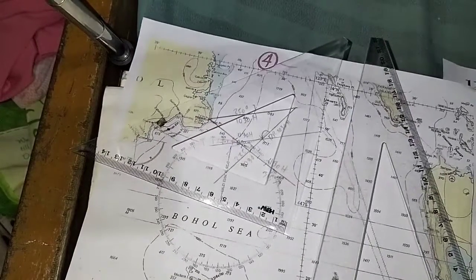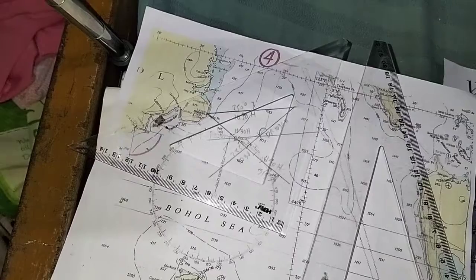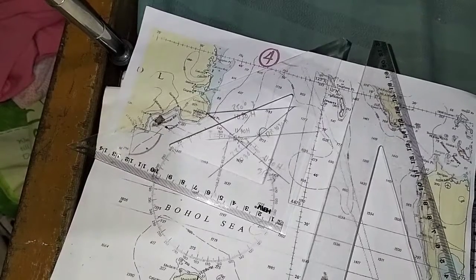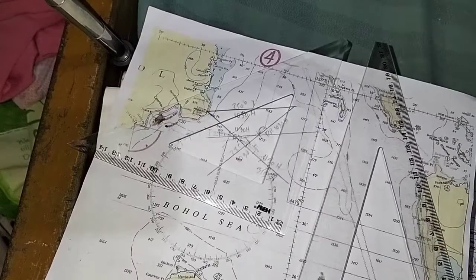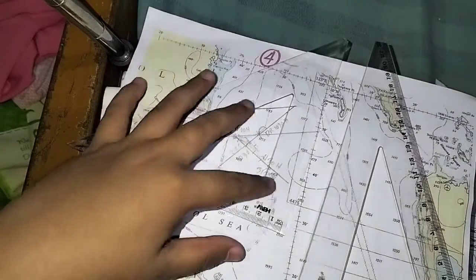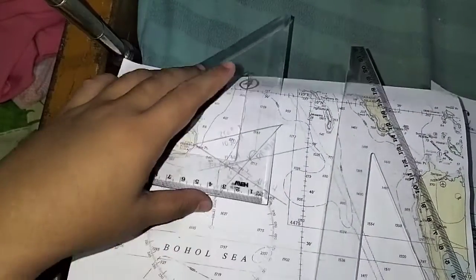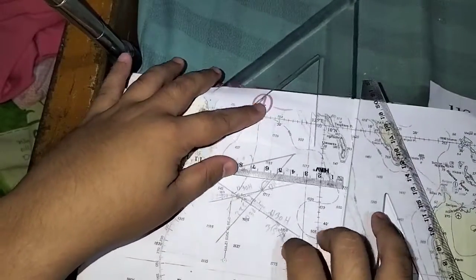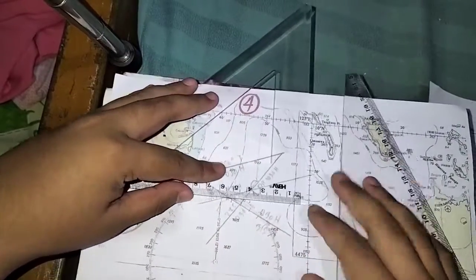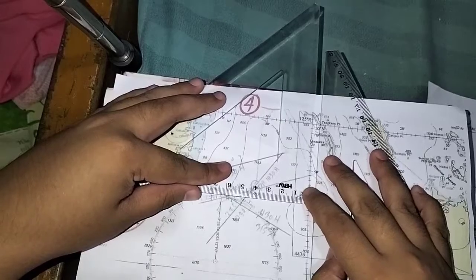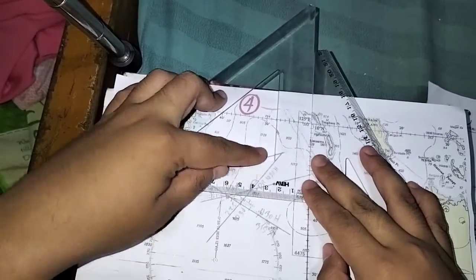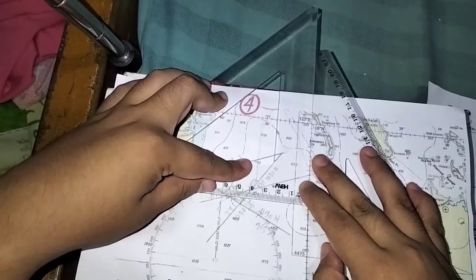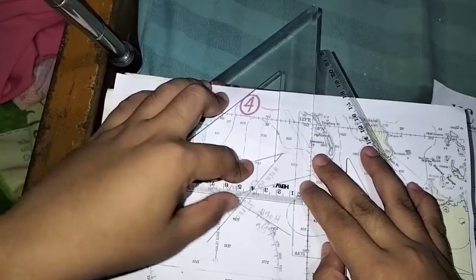So now we need to determine the latitude and longitude of the ship's fixed position at 1130 hours. So first we need to locate the longitude. Since we already got a fixed position, all we need to do is align it on the fixed position, then put it on the scale.